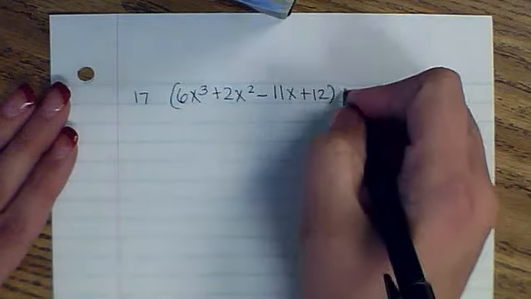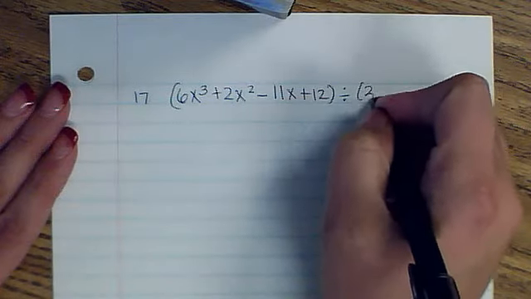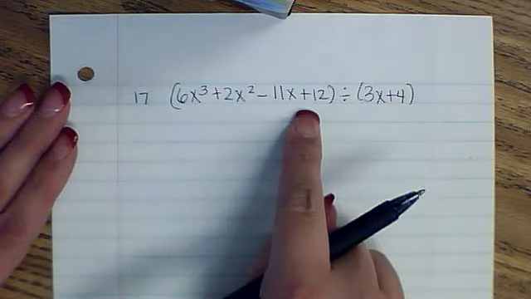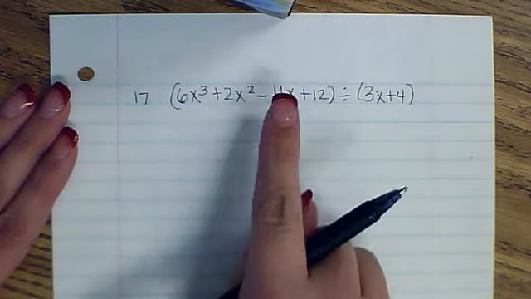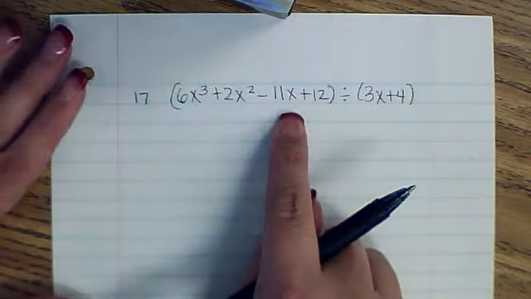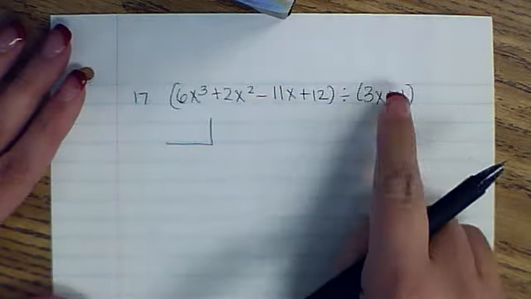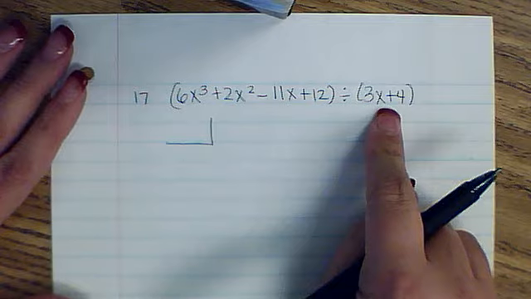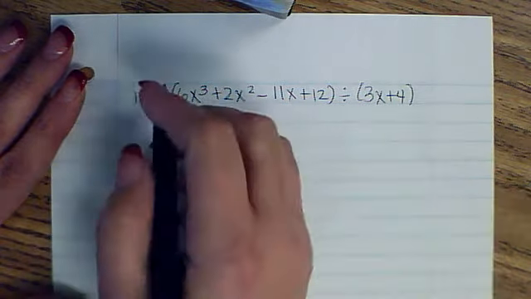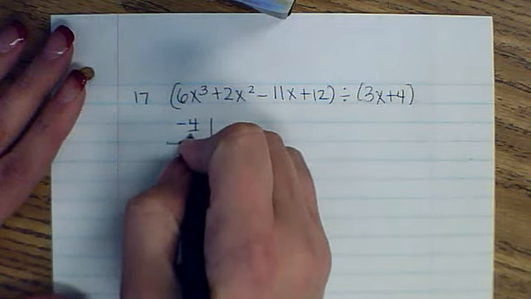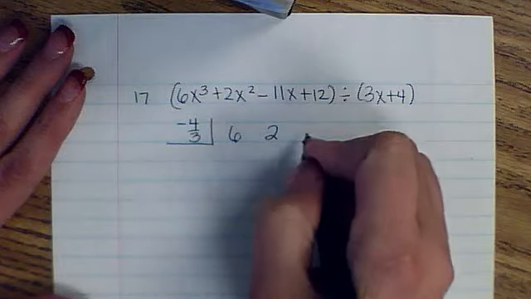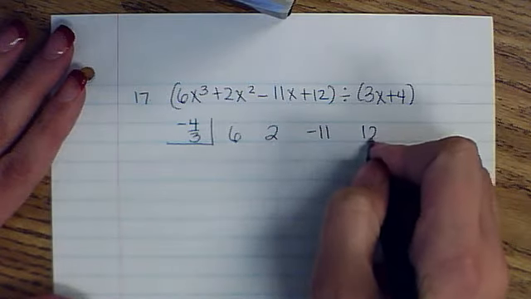But when we do synthetic division, we have to make sure that it's written in standard form and that there's no holes. So 6x cubed plus 2x squared minus 11x plus 12, that's in standard form and there's no holes. So I put the little box over here. This 3x plus 4, I think about it being equal to 0 and solving it, so I would get x to be negative 4/3. Then my coefficients are 6, 2, negative 11, and 12.